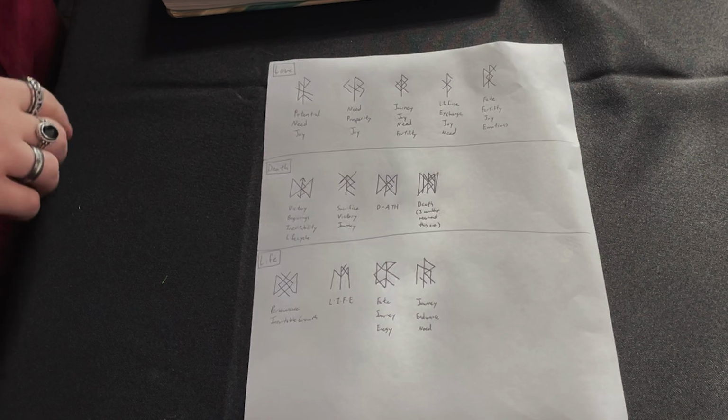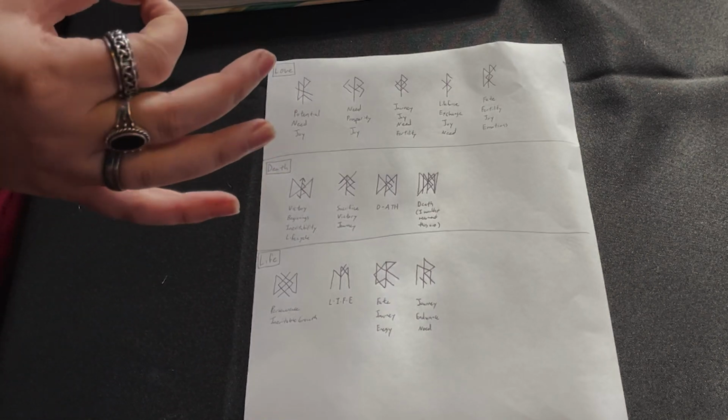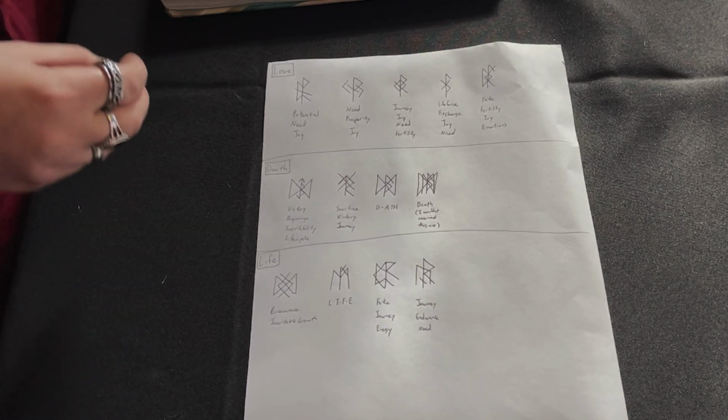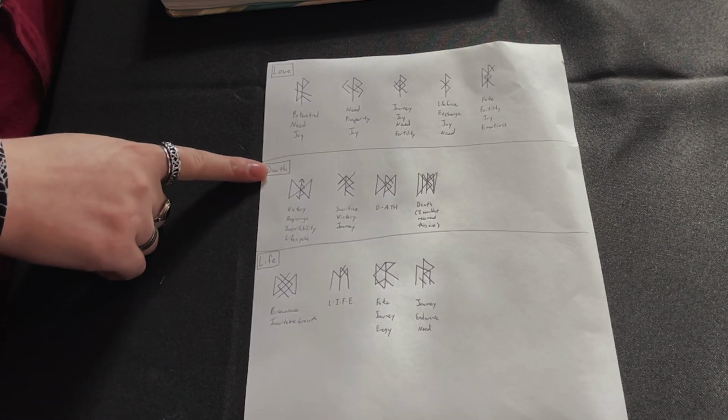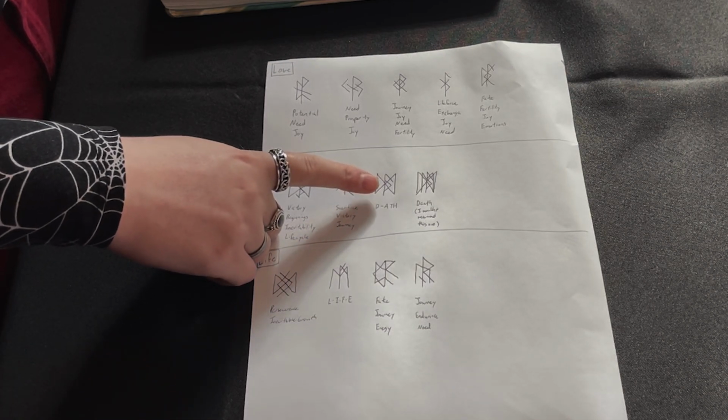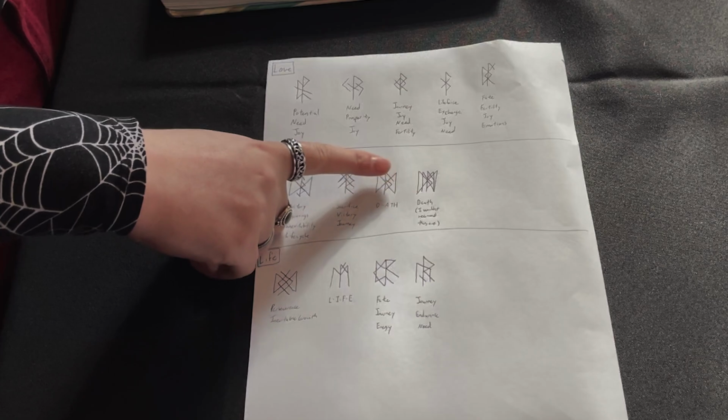These you want to do with a steady hand, not necessarily meticulous about all of your line work, but make it not look messy. For example, when I was doing my death runes, I spelled out the word death in runes and then worked them into each other.